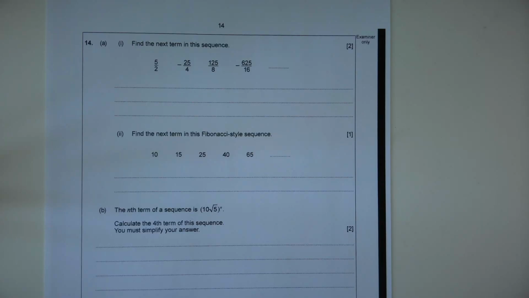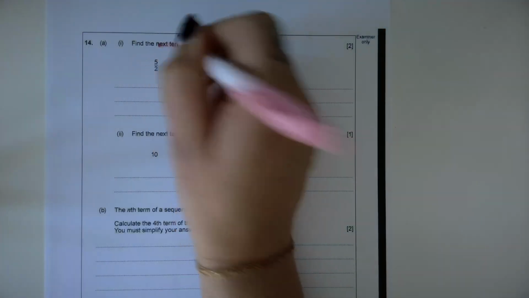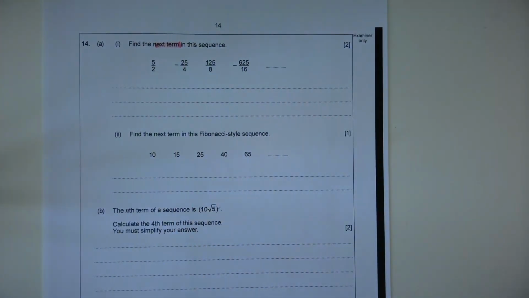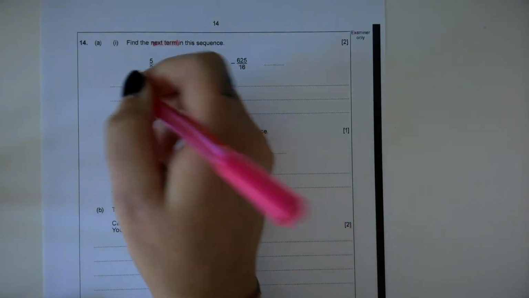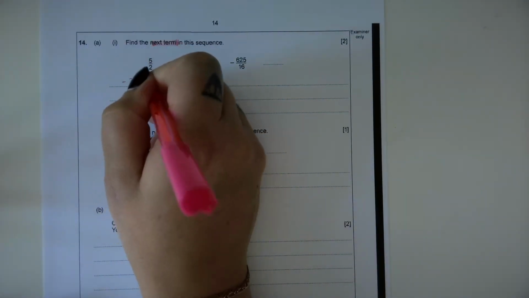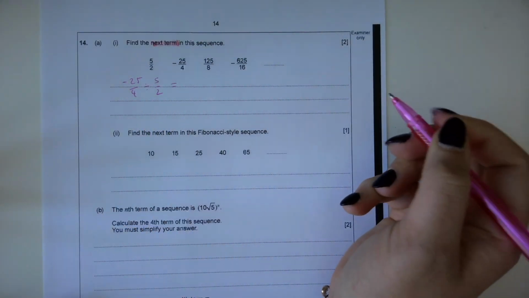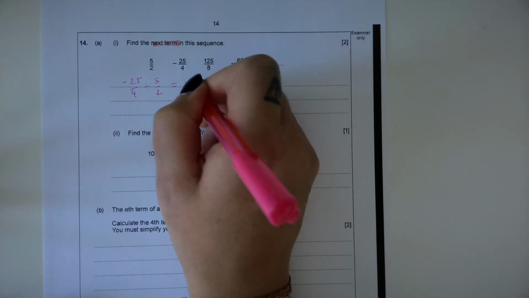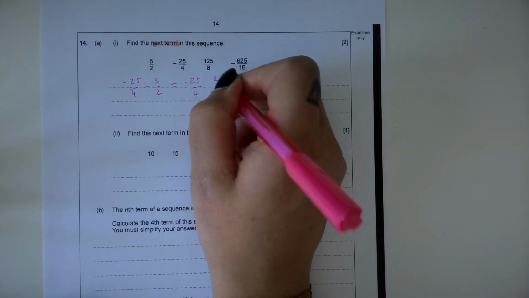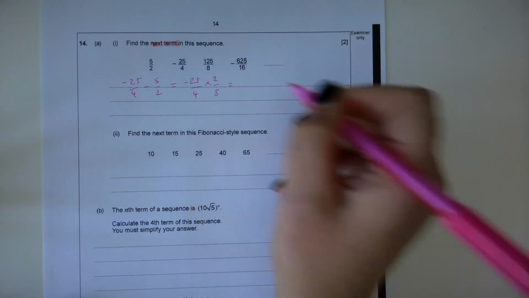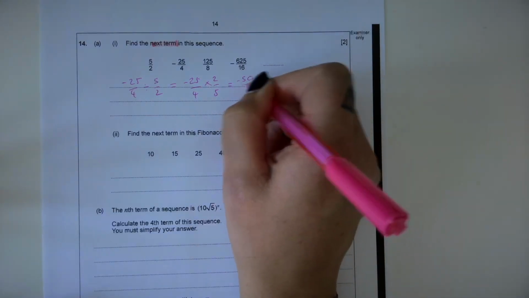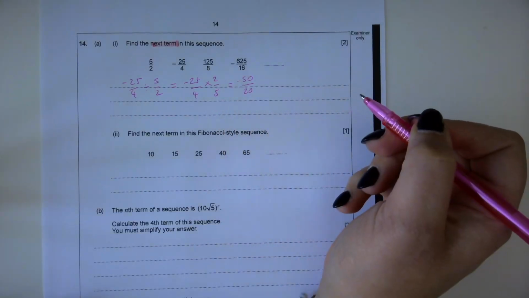Question 14a. Find the next term in this sequence. So I need to find what's happened to go from one term to the next. I'm going to start with the second term and divide it by the first term. I'm dividing fractions, so I keep the first fraction the same, write the reciprocal of the second fraction, and multiply. So this gives me -50 over 20.